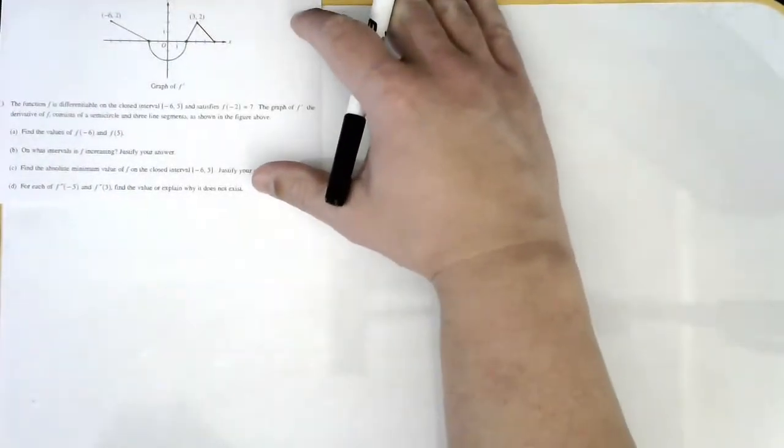Hey AP Calc students, we are going to be going over a free response question from the year 2017. This is question number 3. So if you'd like, you can go to AP Central and look up this question. Again, 2017 number 3. You'll see a nice crisp image of it. I also have it printed right here, sometimes a little hard to read, but let's just jump in.